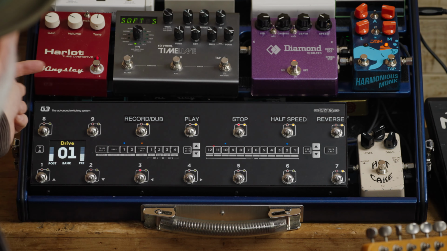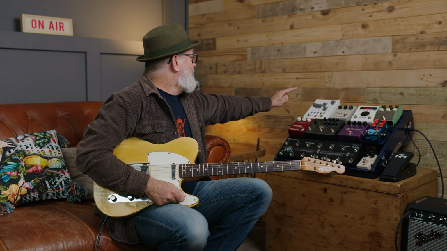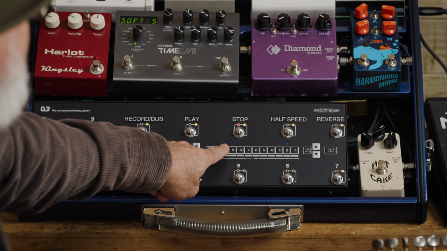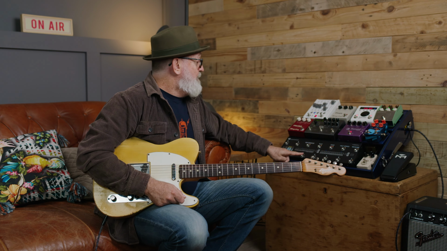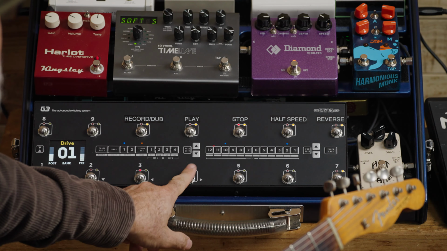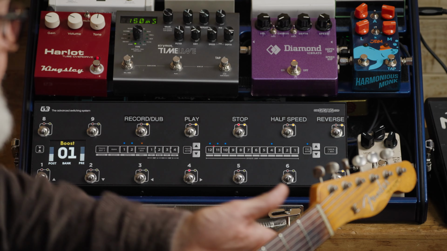On the G3, I've got the MIDI connected to the Timeline, the Eventide H9, and of course the CXM 1978. When I press a button on the G3, not only can I tell the loops here to open and allow the sound through, but I can tell the pedal which sound I want it to recall. So this is the sound that I've just saved. If I press another button, you can see it's gone to a different sound here.